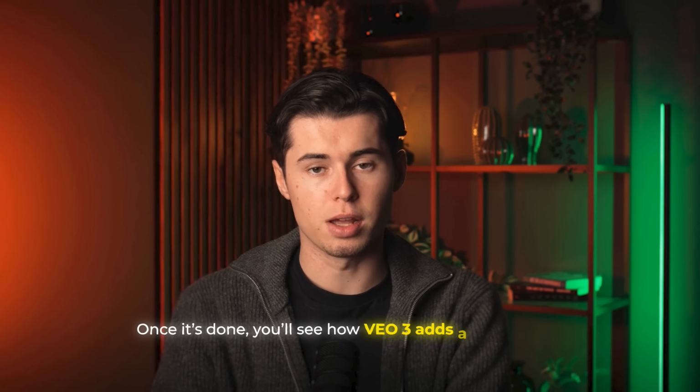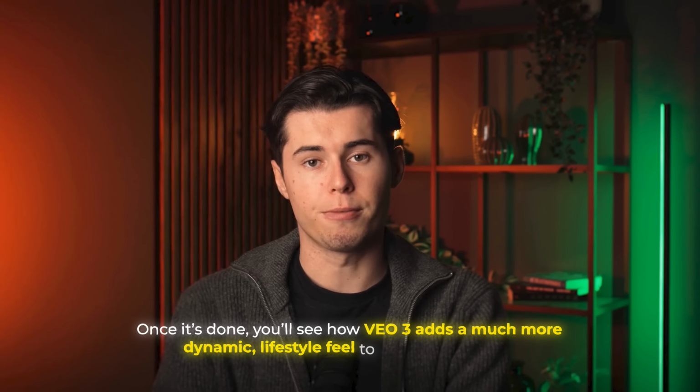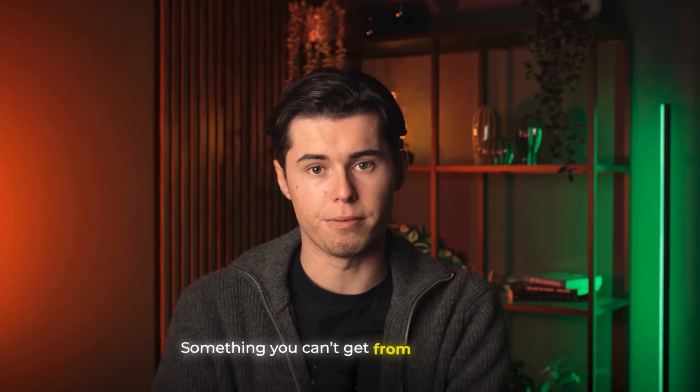And then prompt, a bearded man picks up a candle and raises it toward his face, enjoying the smell. The camera framing only shows the top half of the candle, with the bottom and label kept out of view. His beard and expression are the focus. He smells the candle with a content look. Once it's done, you'll see how VO3 adds a much more dynamic, lifestyle feel to the product video, something you can't get from photos alone.